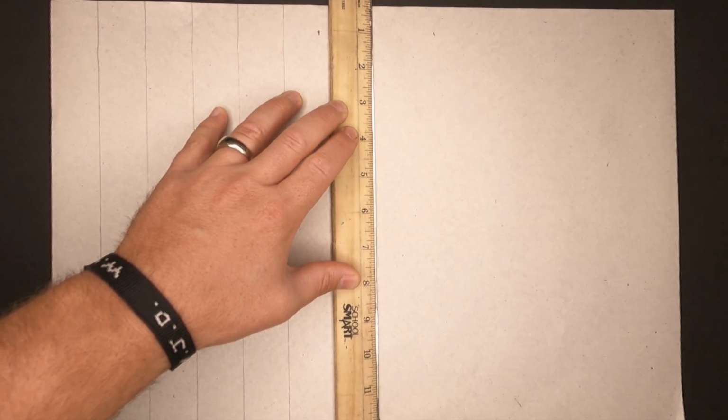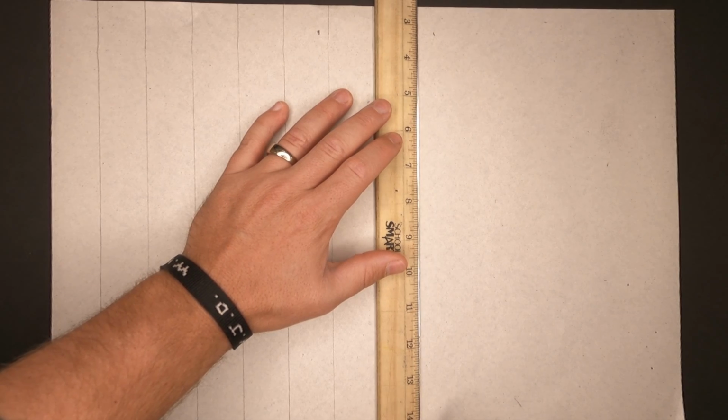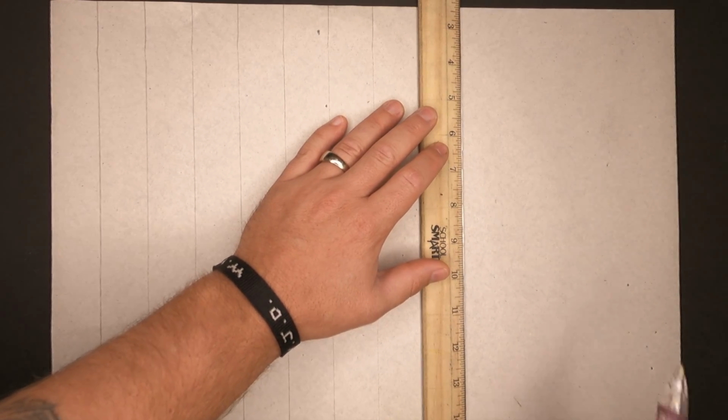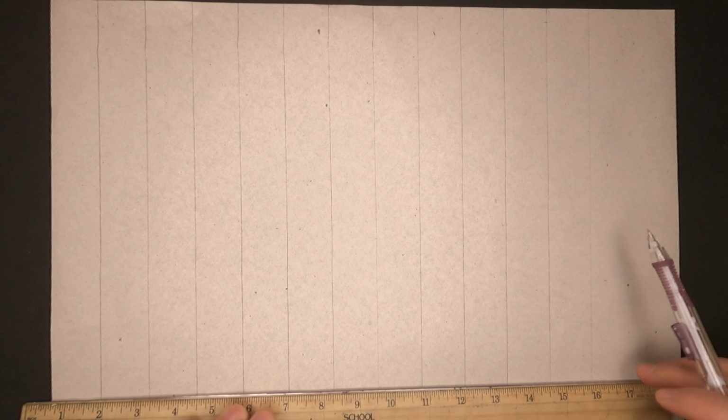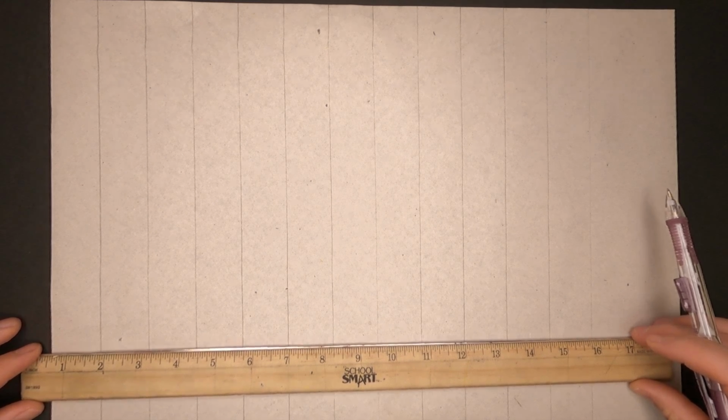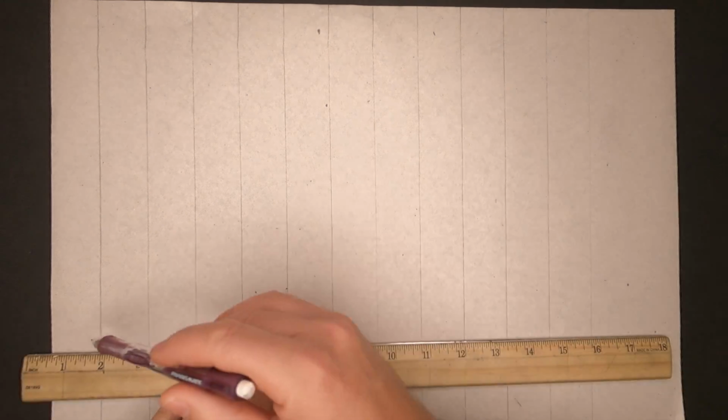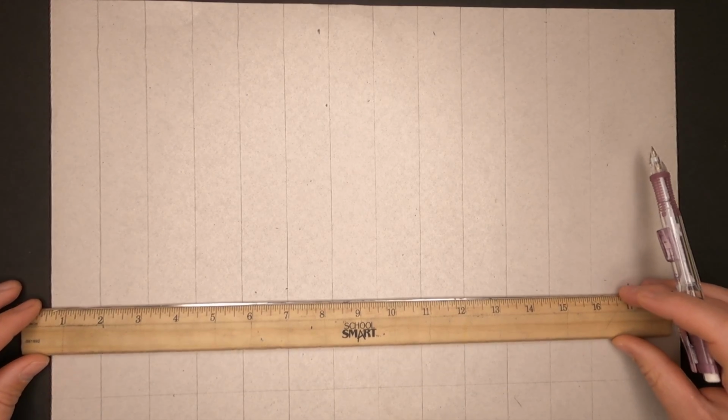I need to make 12 of these. Now I need to go the other way. Do the exact same thing, line up my ruler around the edge. Nine times.